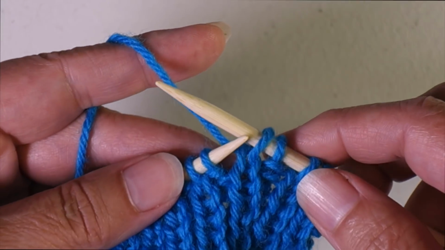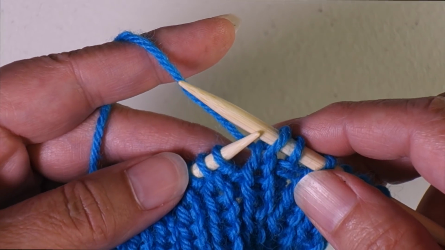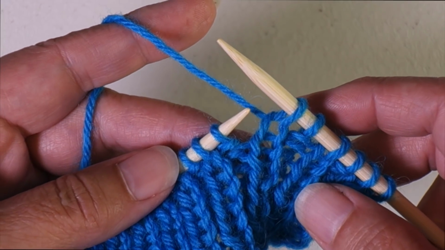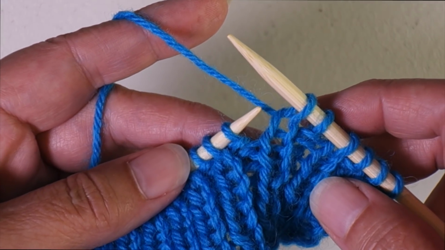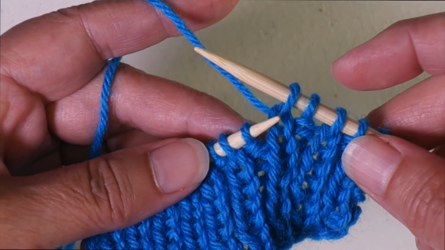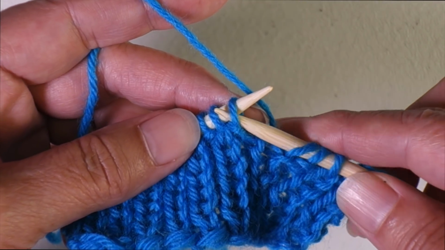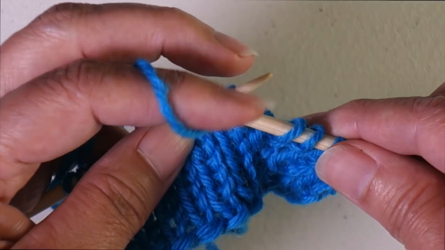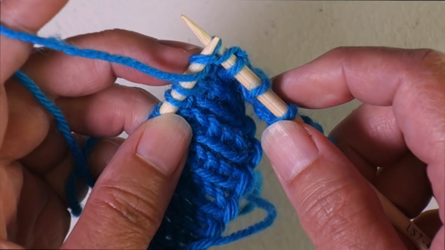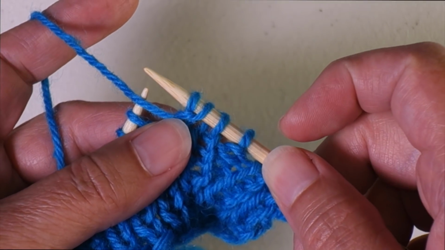One of the most common reasons for getting an extra yarn over is forgetting to move the yarn when you are transitioning from a knit to a purl stitch or vice versa. So right here I have just completed a knit stitch and the yarn is behind. And if I insert to work my purl stitch and then bring the yarn over in order to work the purl, I end up getting this extra stitch here.